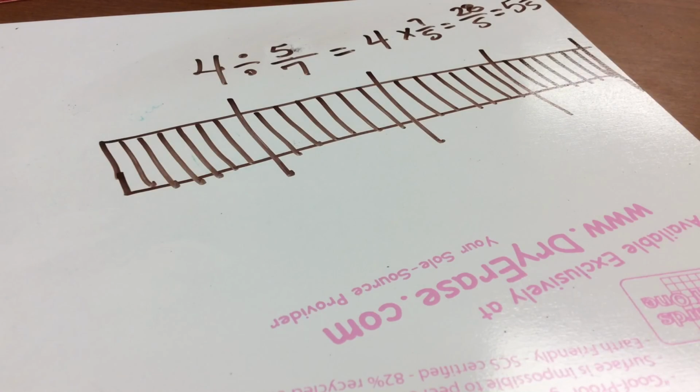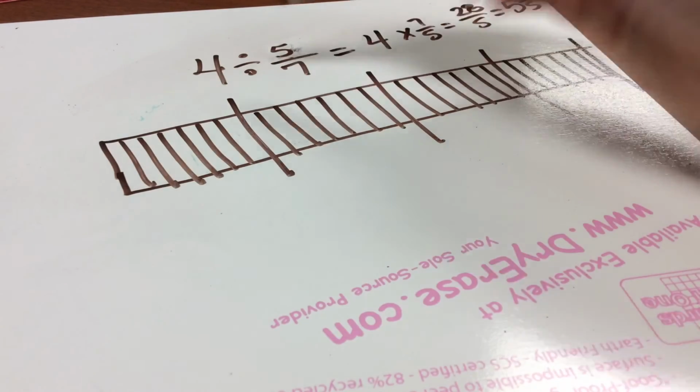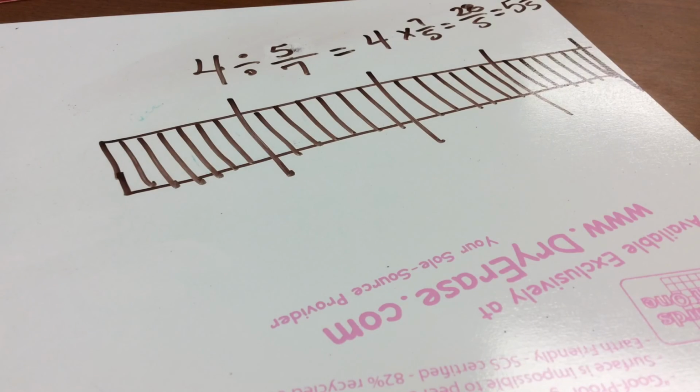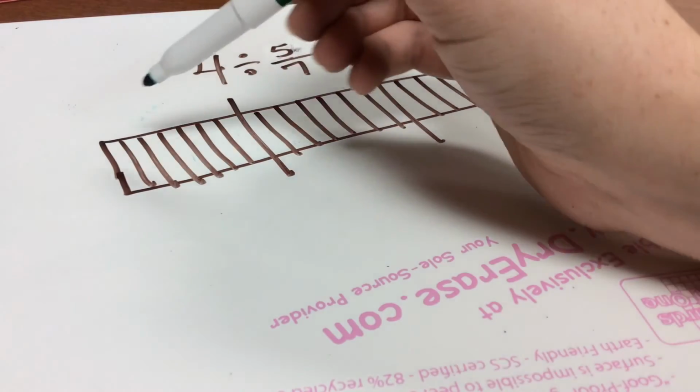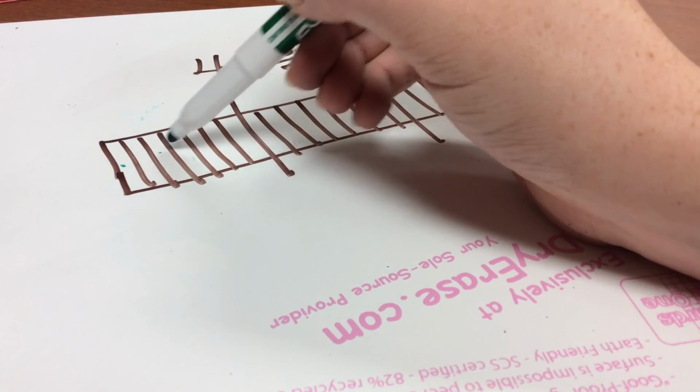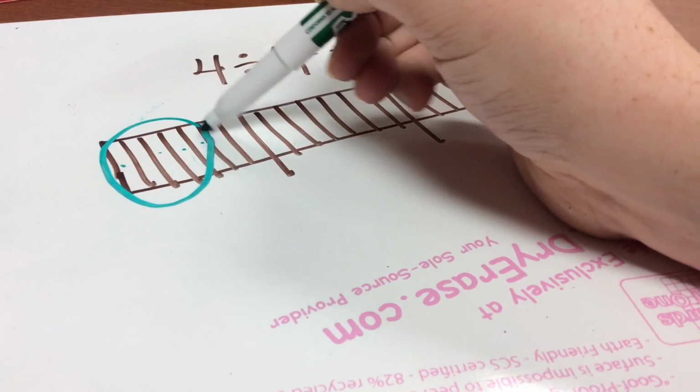All right. So we are going to group them into 5/7. Now you're not going to have one that is this complicated, but if you can do this one, you can do any of them. So we have 5/7. So we're going to circle 5/7. 1, 2, 3, 4, 5. There's one group of 5/7.